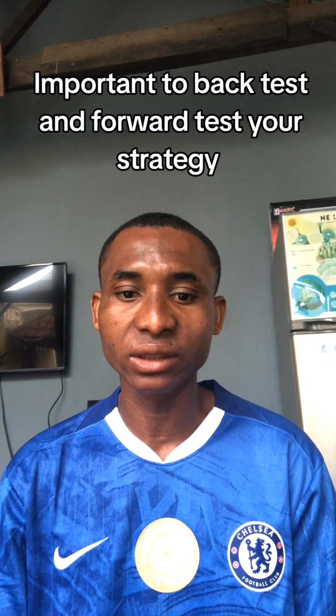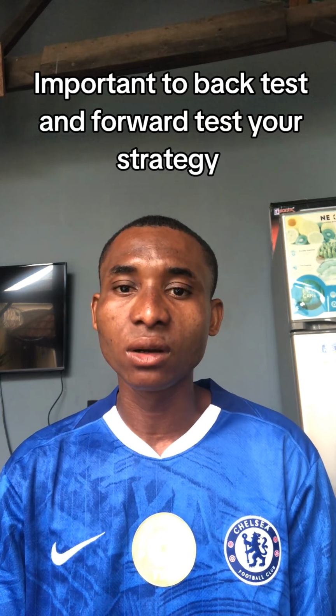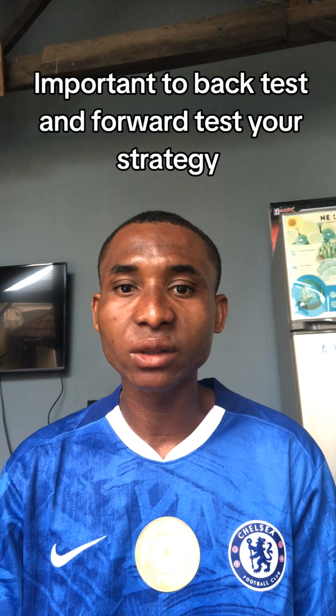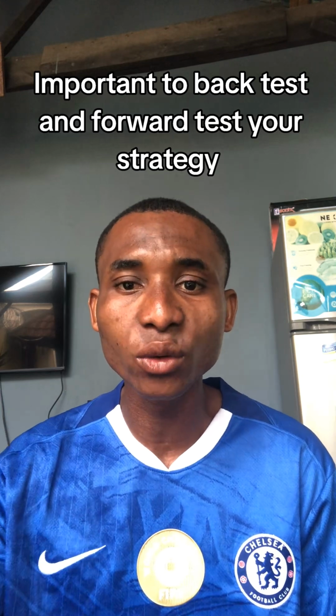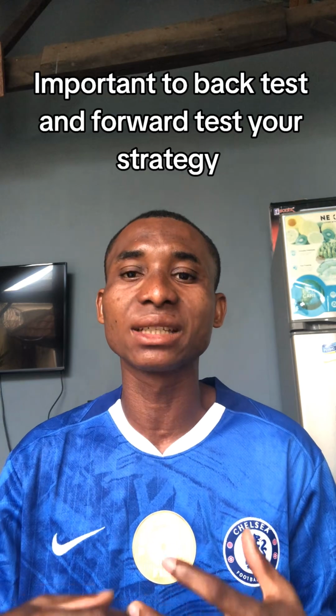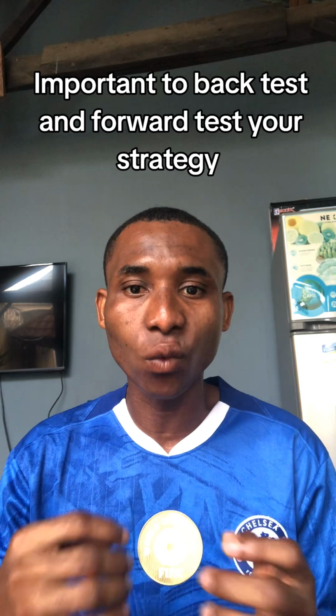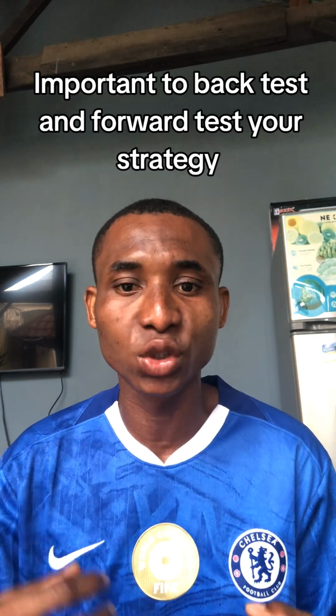And another thing you need to understand before using the strategy: you need to backtest it to remove emotional bias. All those emotional biases in you, like, oh, I just want to take a trade, or you're trading based on what you're feeling, based on what your emotion is telling you.